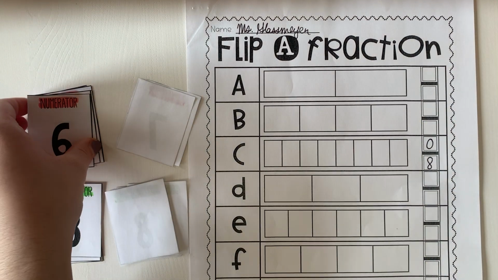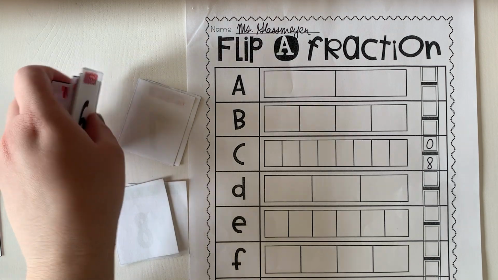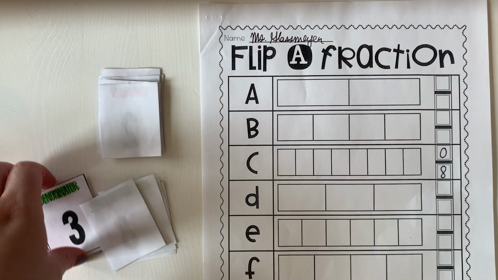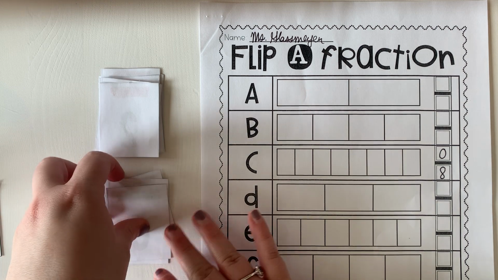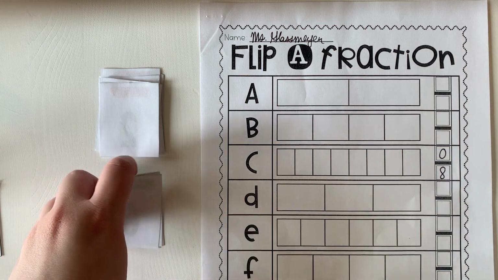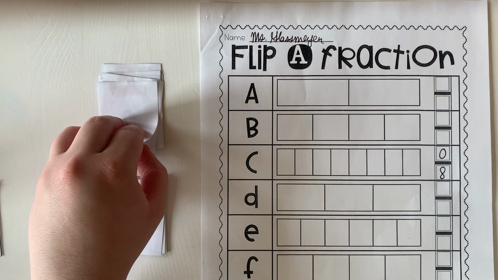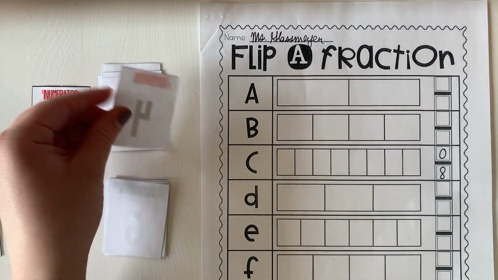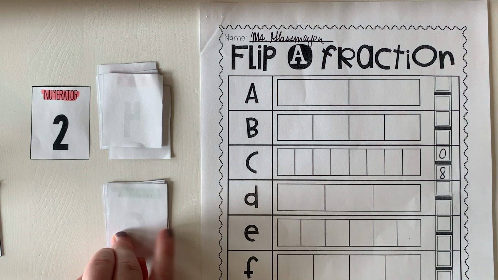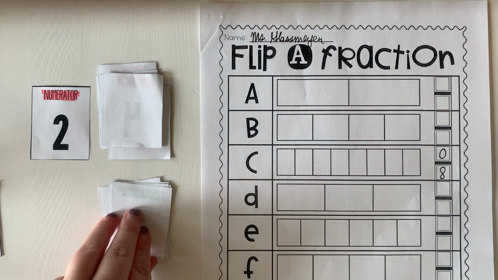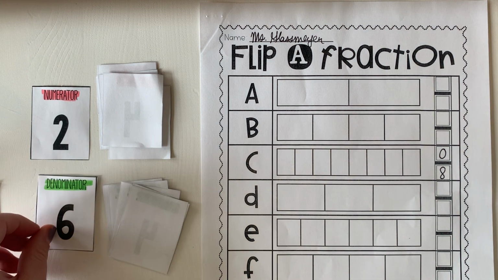So then you need to mix these up and flip over a different one, okay? So that you don't have a bigger number on top. You need a smaller number on top than on the bottom. So then my next one is 2. Is the numerator, so 2 parts of 6.